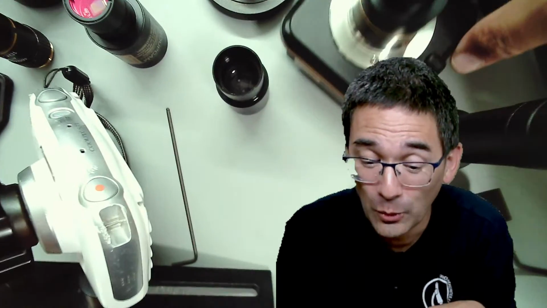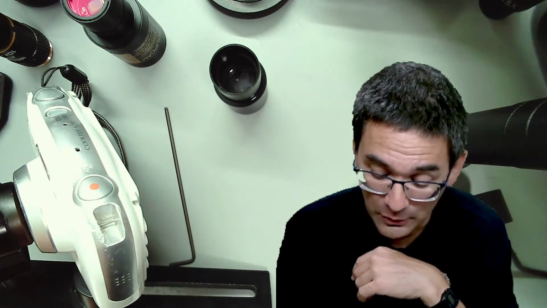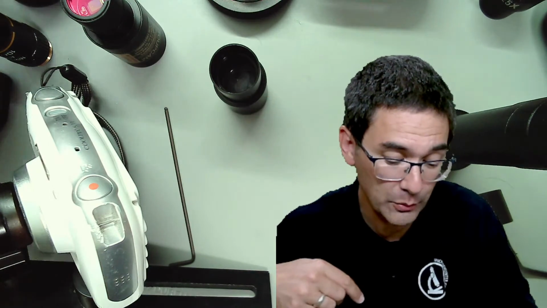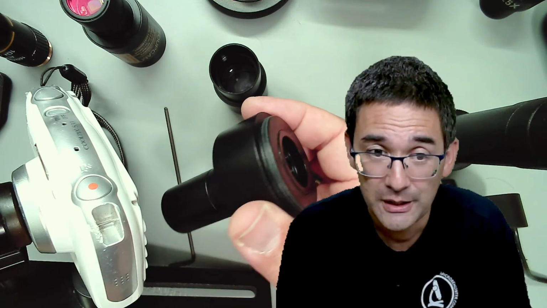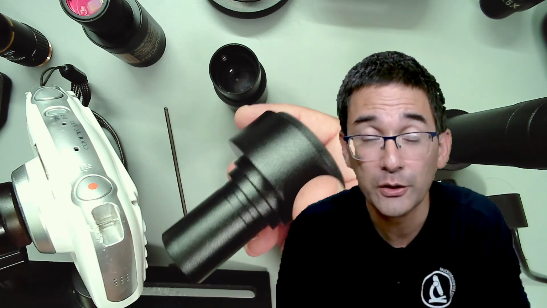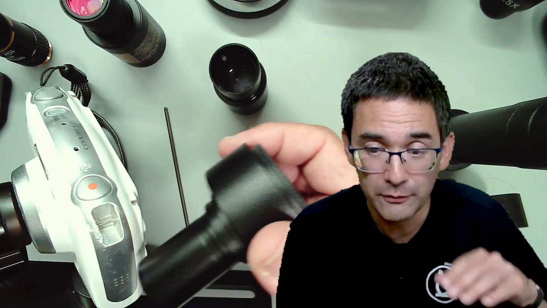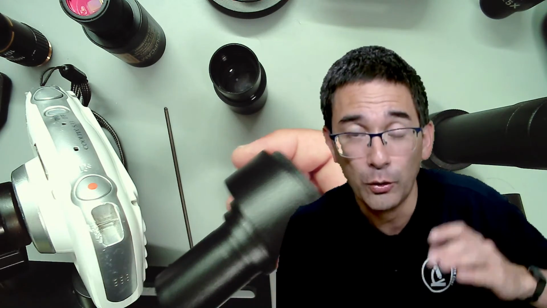Or if you have a DSLR camera, then I would definitely get one of those adapters first and try those. But only if you have a trinocular microscope, because if you put it in front of an eyepiece, the microscope might tip over because of the weight.